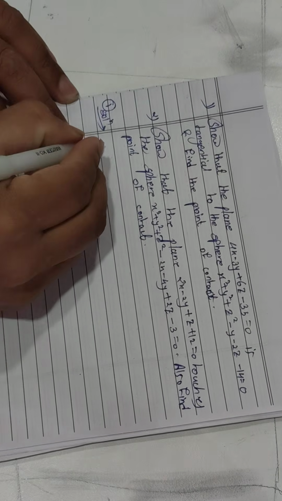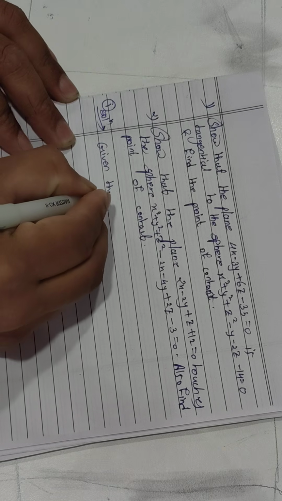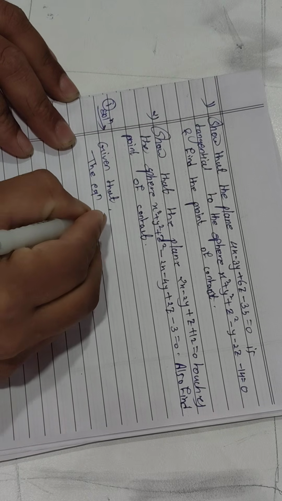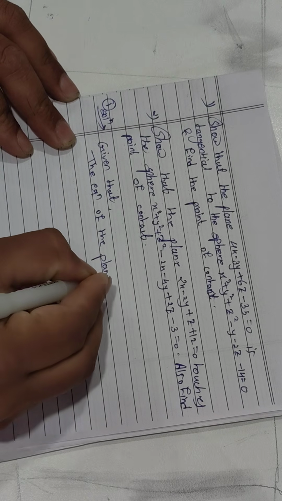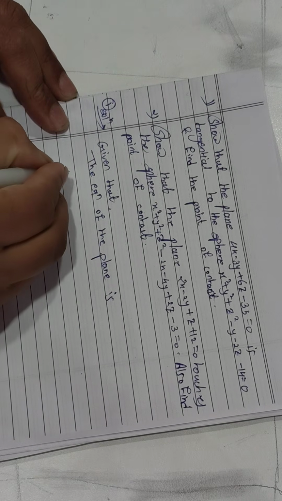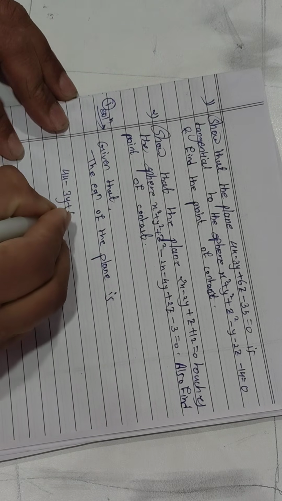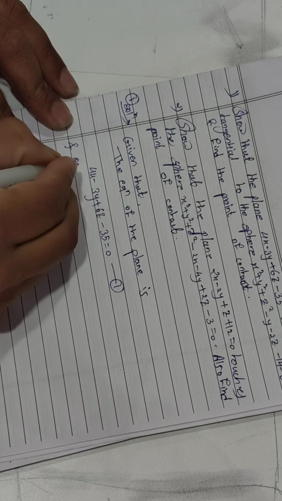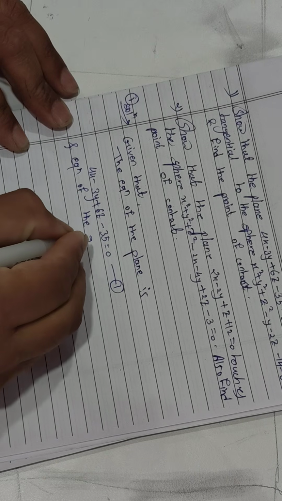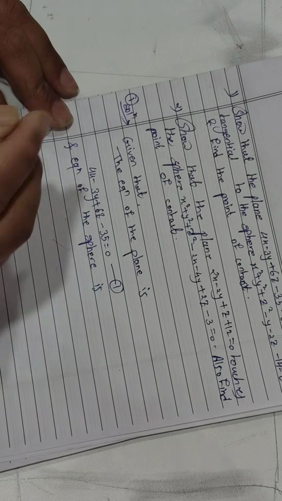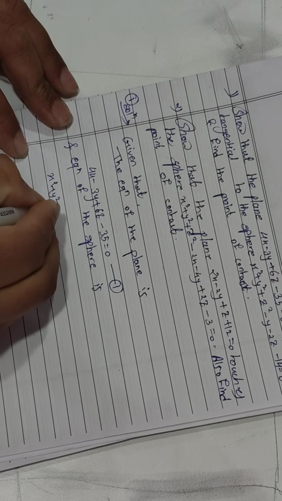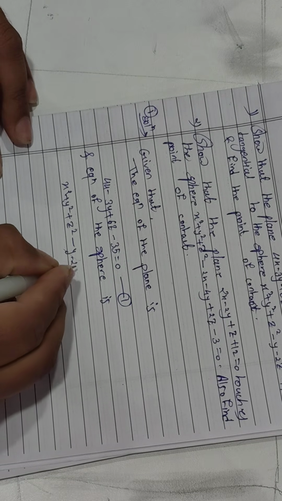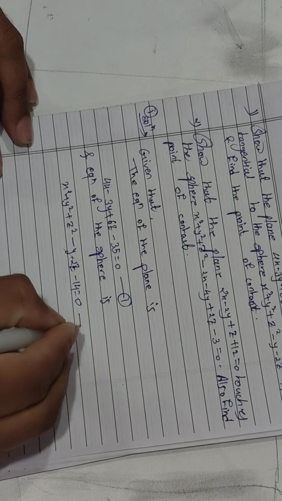Solution for first example. Given that the equation of the plane is 4x minus 3y plus 6z minus 35 equal to 0, equation number 1, and equation of the sphere is x square plus y square plus z square minus y minus 2z minus 14 equal to 0, equation number 2.